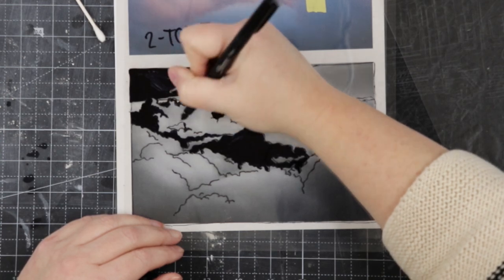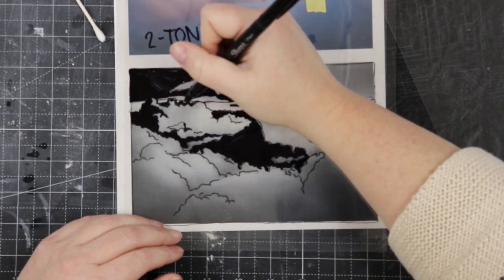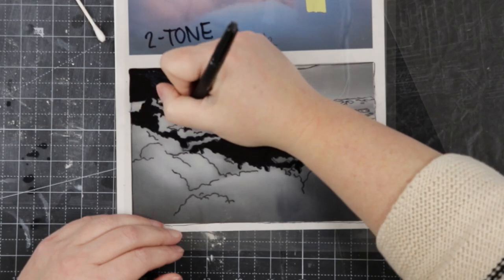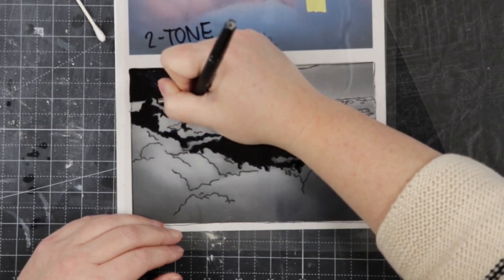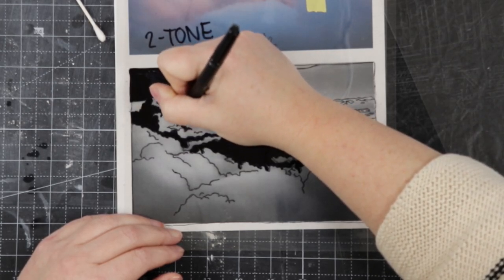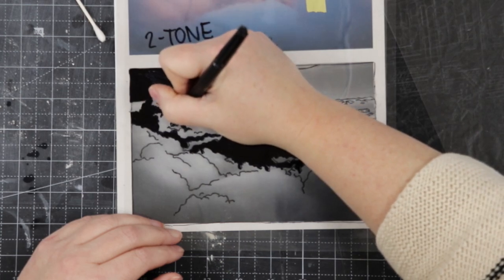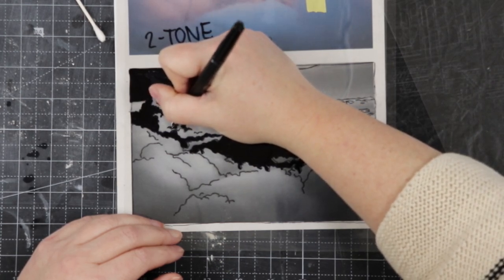How many of you are seeing the issues I'm talking about, trying to figure out what's going to be black and what's going to be white, and how much of the information you're actually going to lose? I know I can't get rid of the tops of the clouds. The tops of the clouds are the most cloudy part of the cloud.